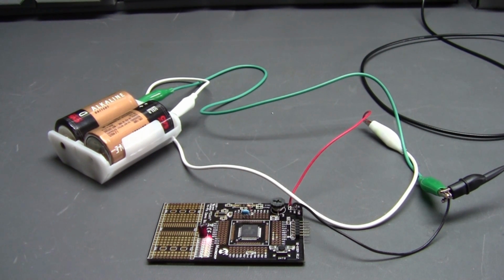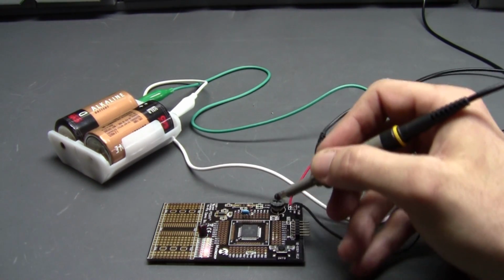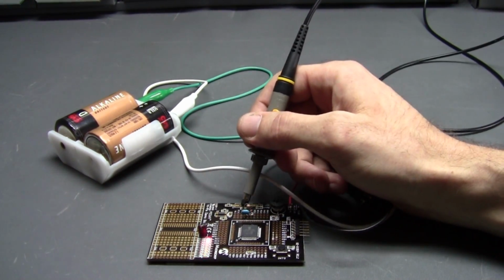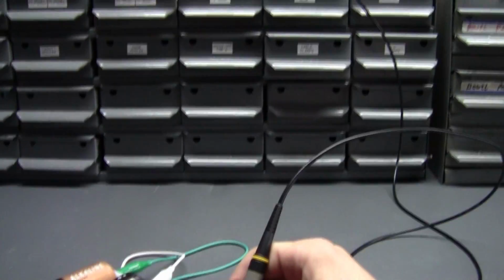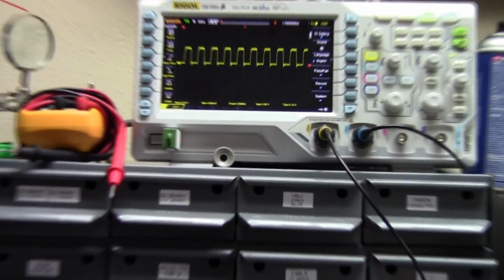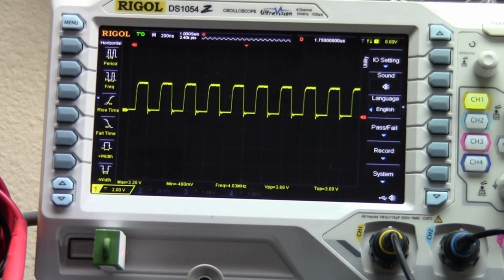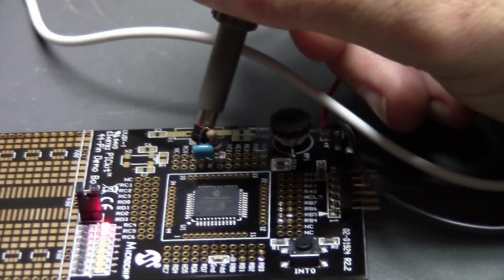And if I probe RA6 over here, as we were talking about earlier, you can see, well, I don't know if you can see, but that is a frequency of 4 megahertz. Not really the period. Anyway, back down to the board here.